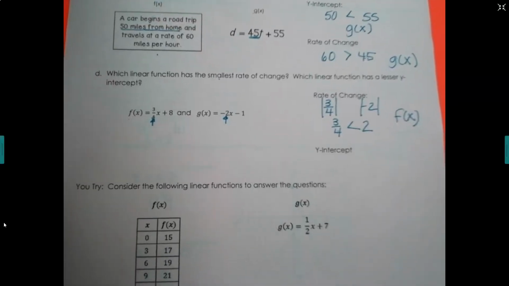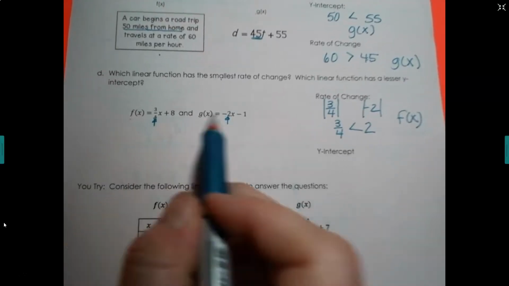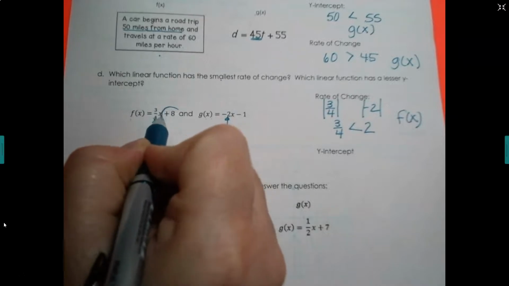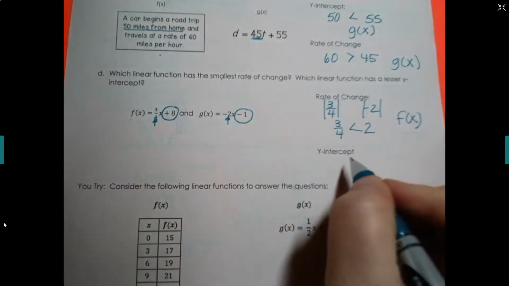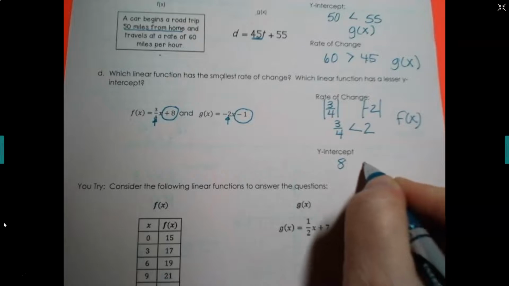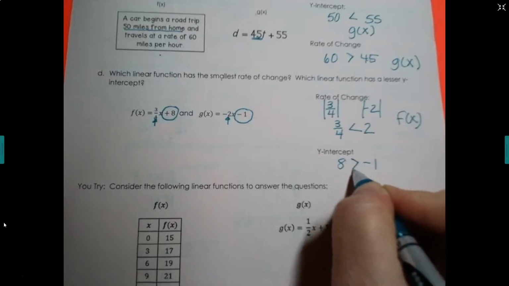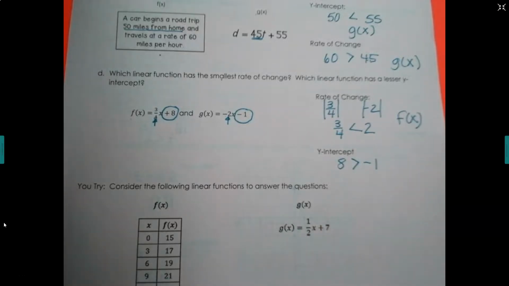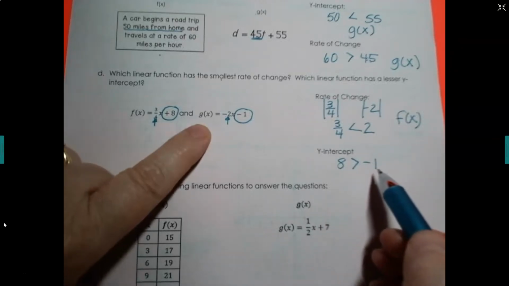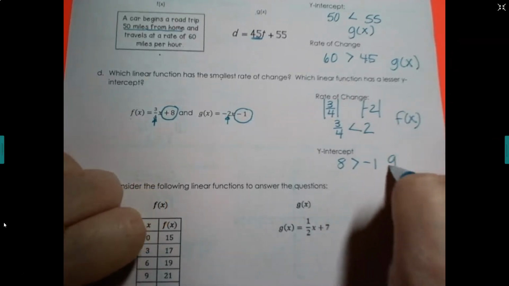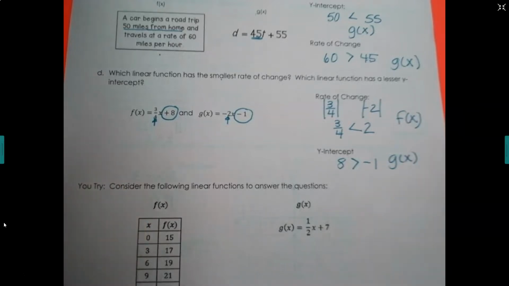All right, now our y-intercepts. We are in slope-intercept form, so this second number, that's our b value, that is our y-intercept. We have 8, we have -1. 8 is greater than -1. And our question is, who has a smaller y-intercept? So -1 is smaller. That belongs to g of x. So g of x has a smaller y-intercept.